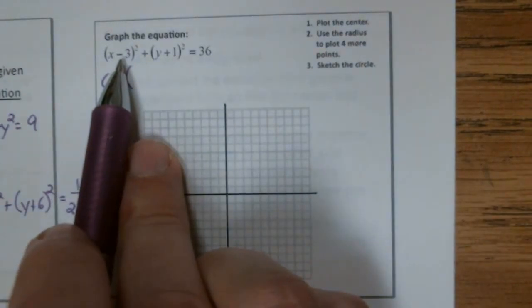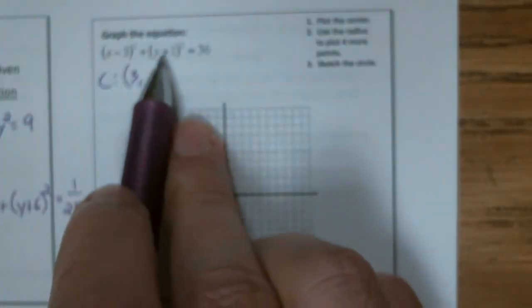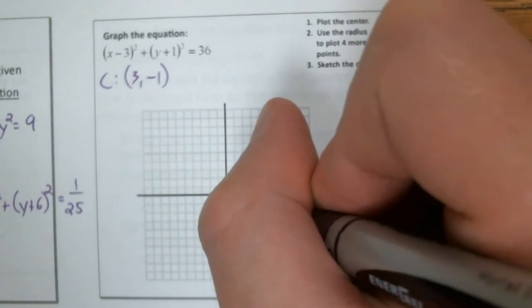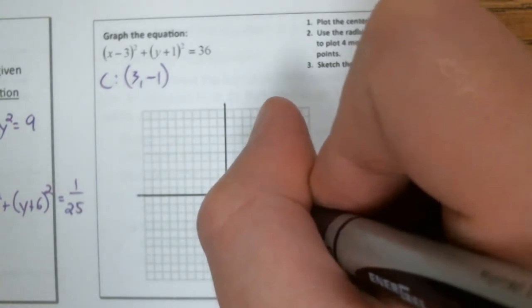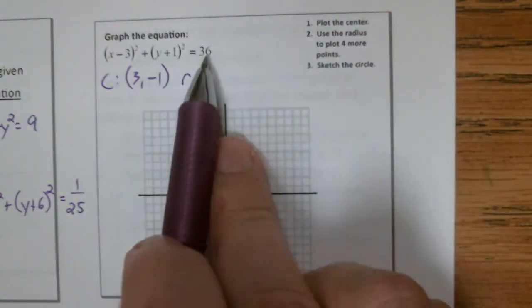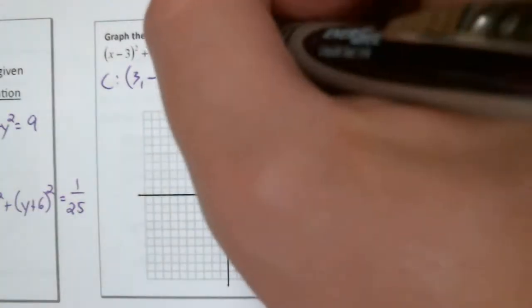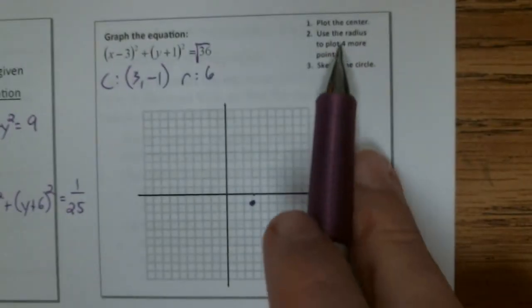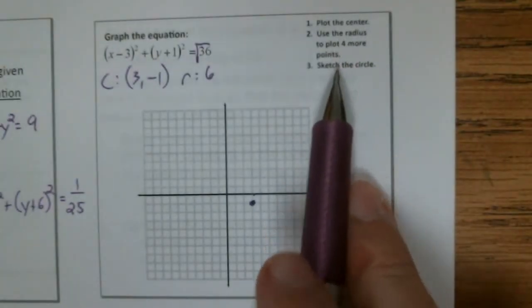Okay, so for my center, what do I do? I flip the signs. That's my h, that's my k. Flippy flip. 3, flip that sign, -1. That's my center. Let's go ahead and plot that. 1, 2, 3, down 1. And then my radius, if this is r squared, then my radius is the square root of that, so my radius is 6.